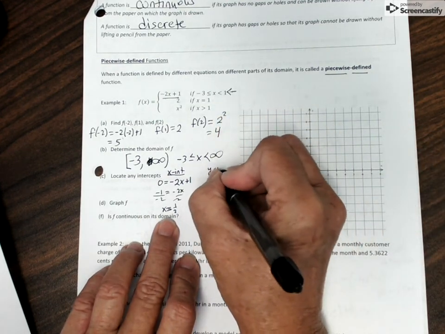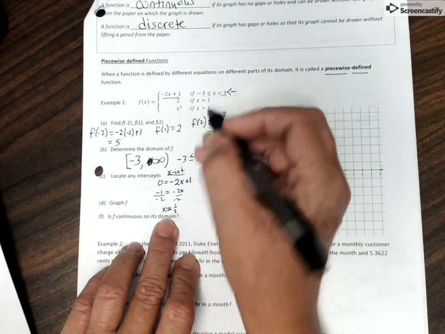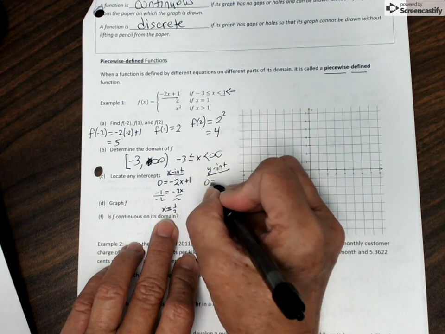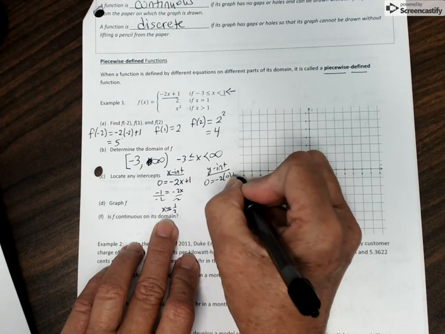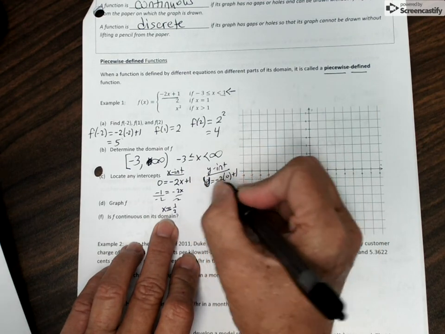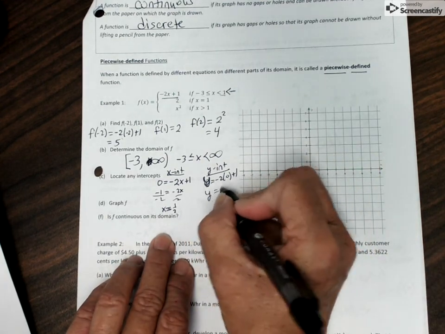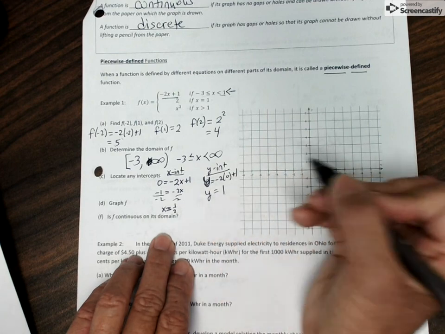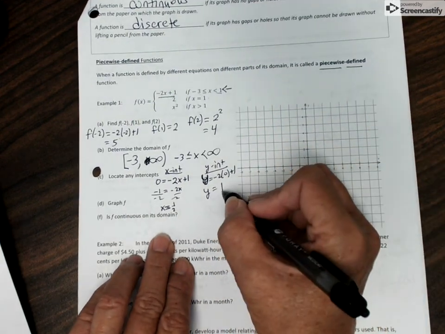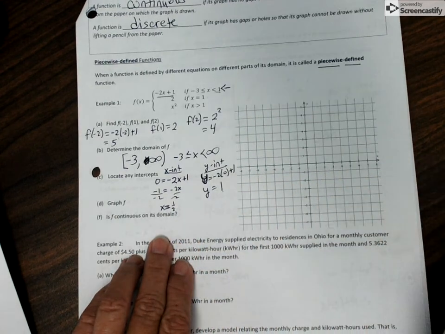Okay, my y-intercept, I set x equal to 0. And again, that falls in this interval, so I would say y equals -2 times 0 plus 1. So y equals 0 plus 1, which is 1. So my y-intercept is at (0, 1). My x-intercept is at (1/2, 0).